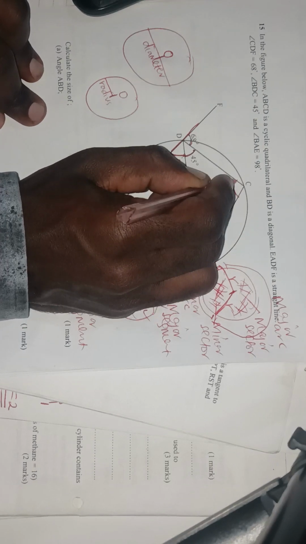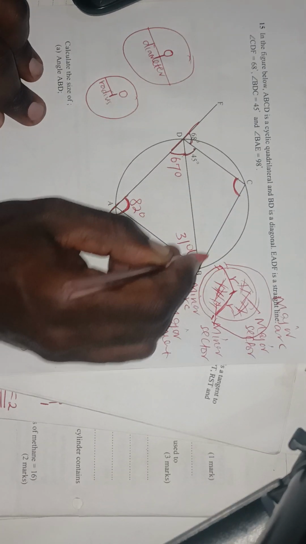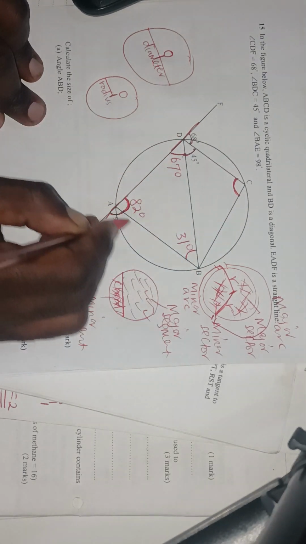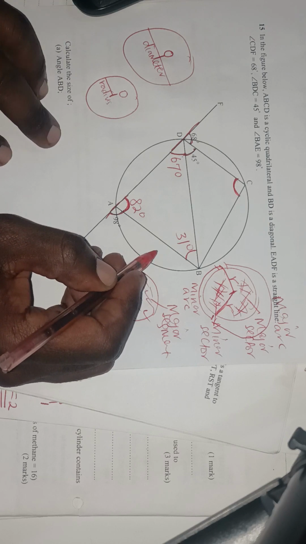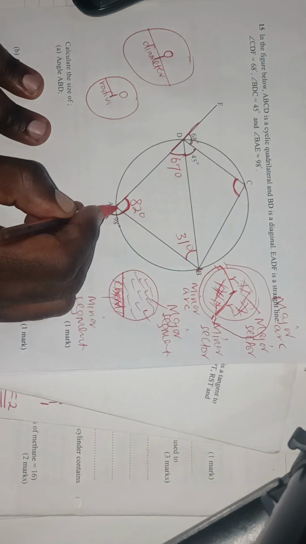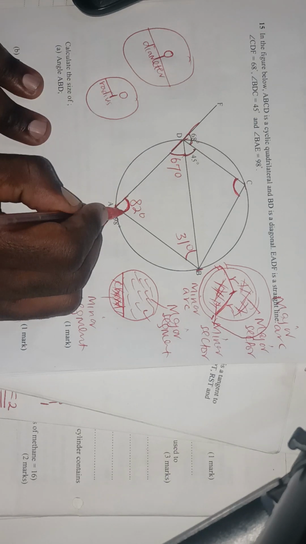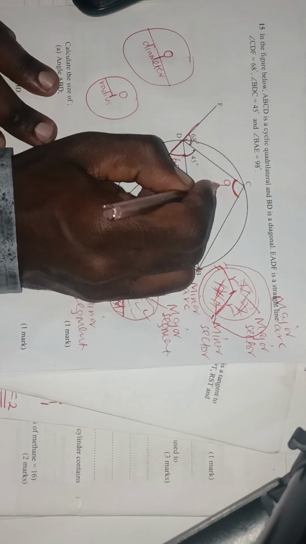Then we know that opposite angles in a cyclic quadrilateral must add up to 180. So this angle at this point is opposite to this angle at this point in this cyclic quadrilateral, the figure that has been inscribed inside this circle and touches the circumference of the circle at 4 points. So these are called cyclic points, or the points where the circle gets touched by this quadrilateral. So if this is 82, this opposite angle should be equivalent to 98 degrees.